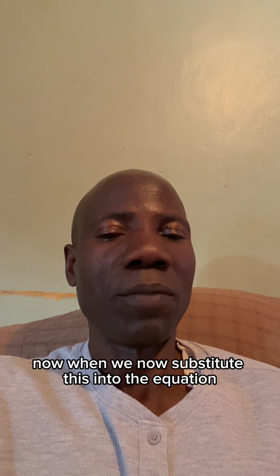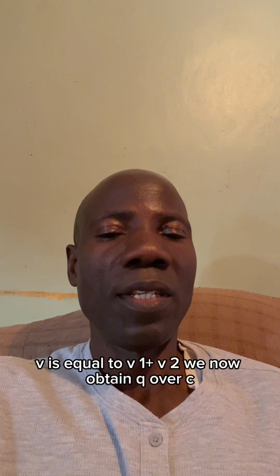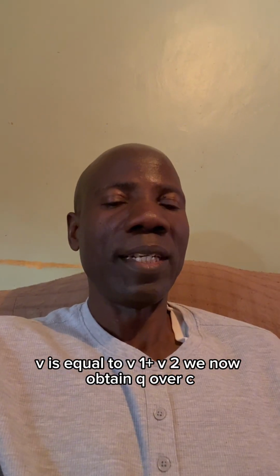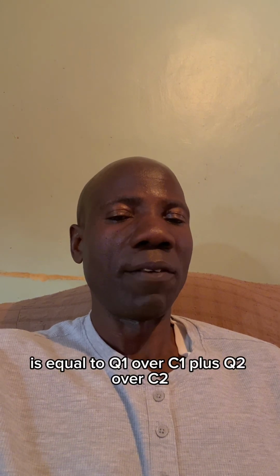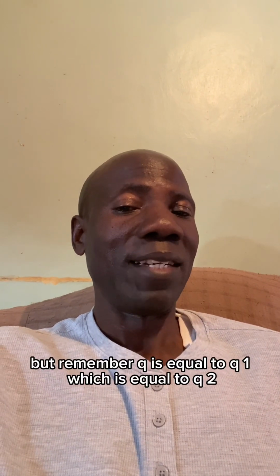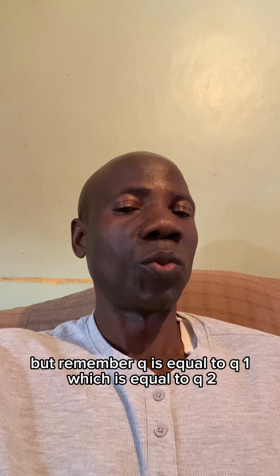Now, when we substitute this into the equation V is equal to V1 plus V2, we obtain Q over C is equal to Q1 over C1 plus Q2 over C2. But remember, Q is equal to Q1, which is equal to Q2.